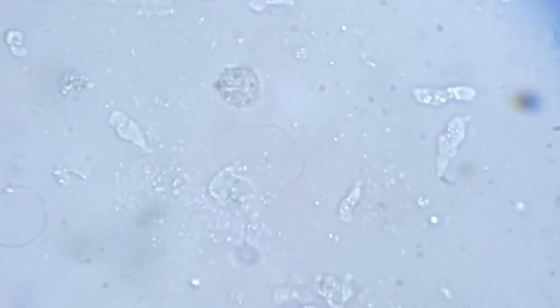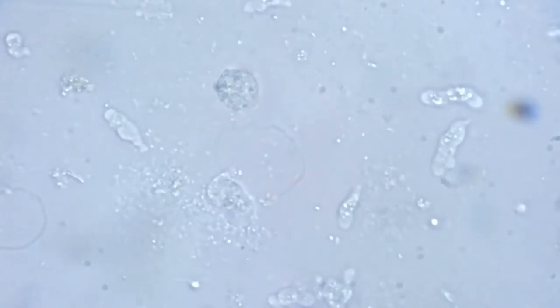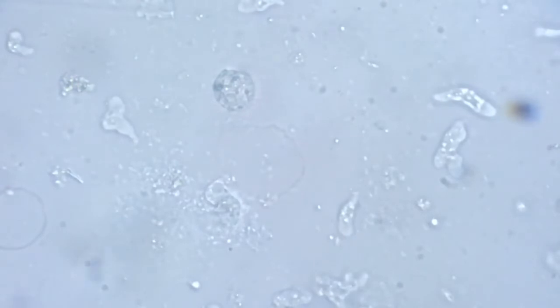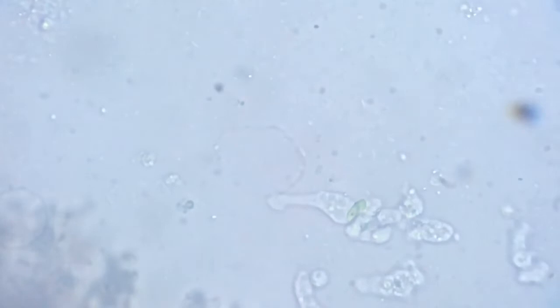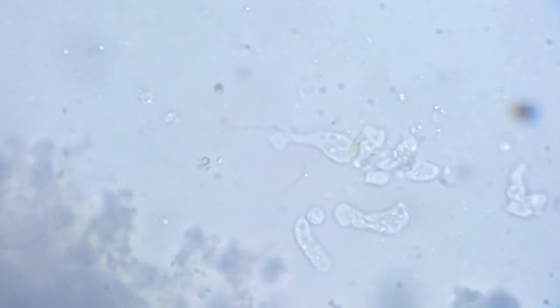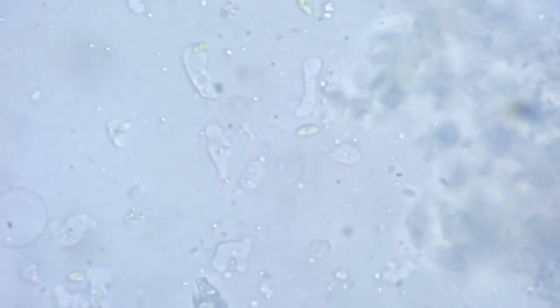As I said, we shall now move to some other part of the slide. I will take you to one end where there is a frenzy of the ciliates. You see? Amoeba everywhere, amoeba everywhere. Here they are squeezing each other. So many of them.